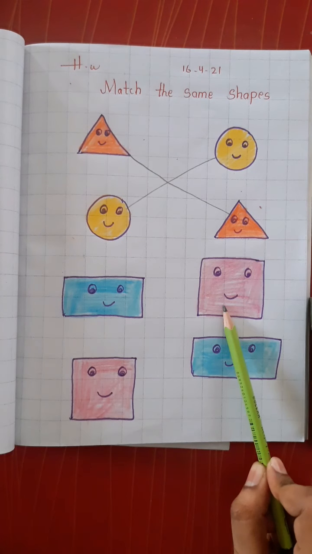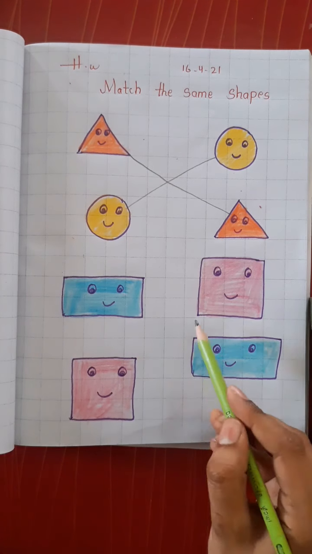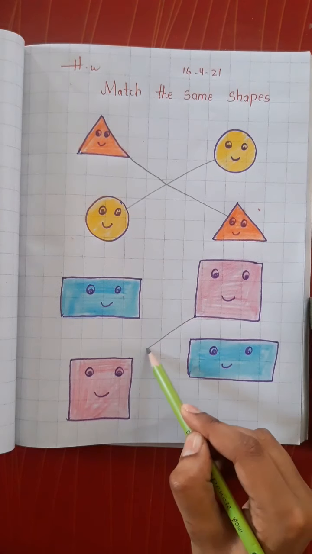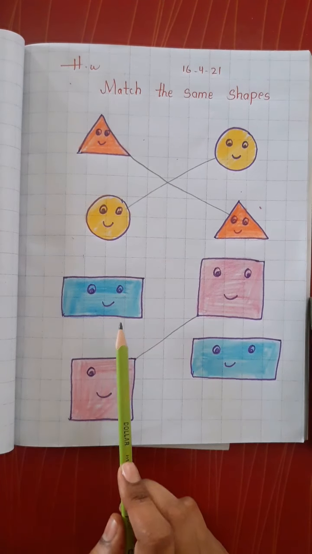Square. Which shape is this? Square. Now we will match the same shape, square to square. Rectangle.